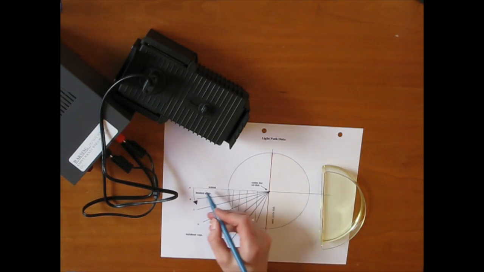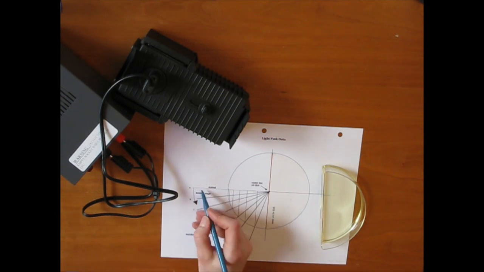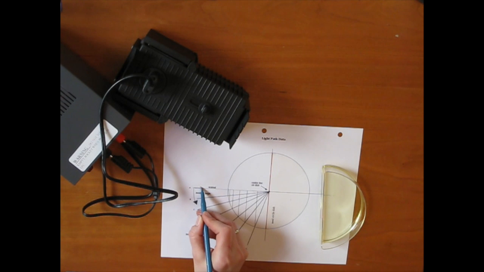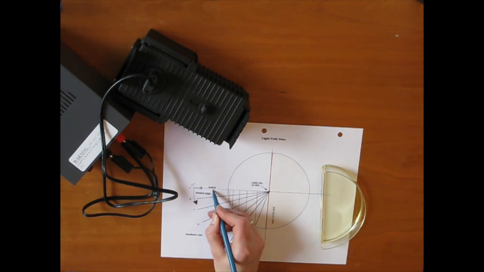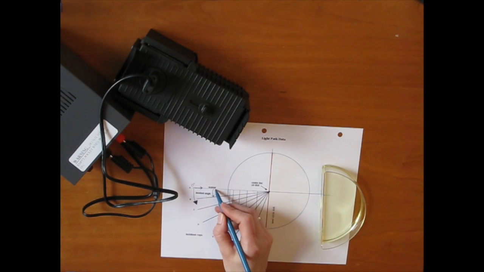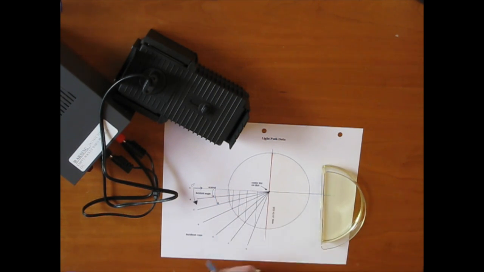So the incident angle for A, because light ray A is going to go in on the normal, the incident angle would be 0 for light ray A. For light ray B, you would need to use your protractor to measure this angle, and that would be the incident angle for B. For C, you would need to measure from the normal over to light ray C.